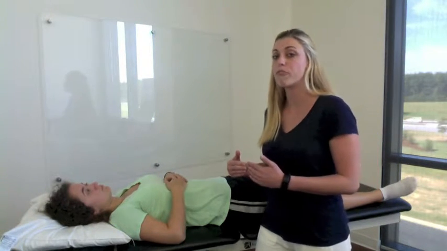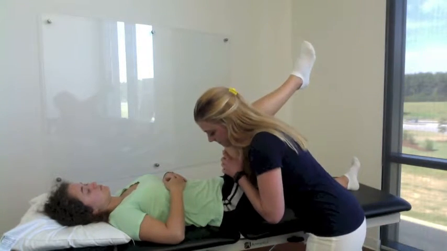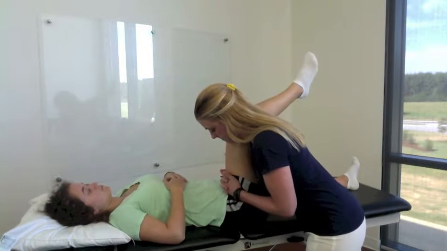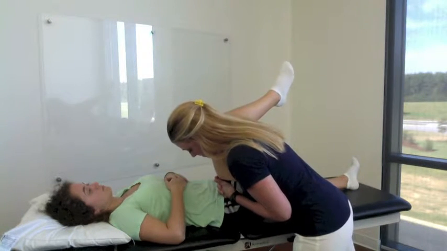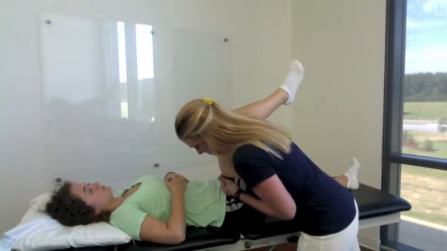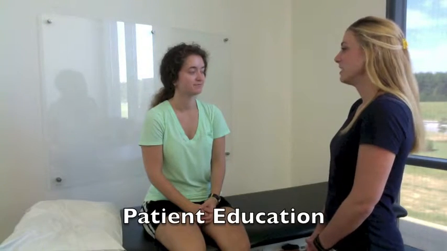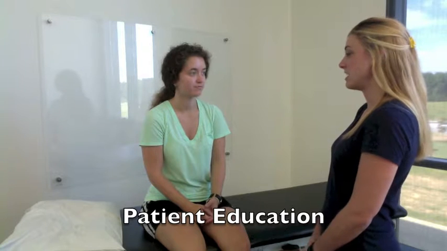In a scooping motion, the hip is then brought into a more flexed position. This force is maintained throughout the entire range and sustained at the end range. So I'll show you now. Now what we just did was an inferior glide to the hip. This will help reduce your pain and improve the range of motion that you are restricted in right now.